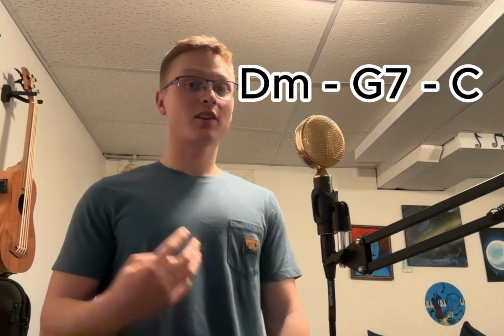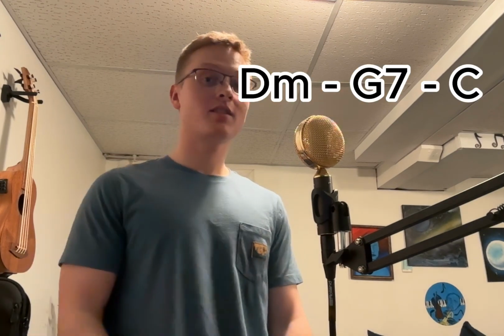Key of C, right? 2-5-1. D minor, G dominant, C major. If we take the dominant in that, the G, the 5, and we substitute it for the dominant that is a tritone away, we'll have a tritone substitution.